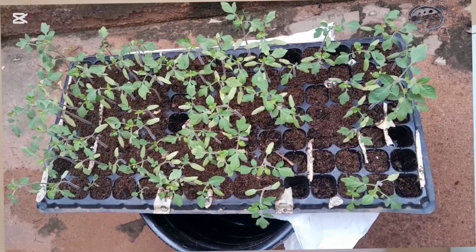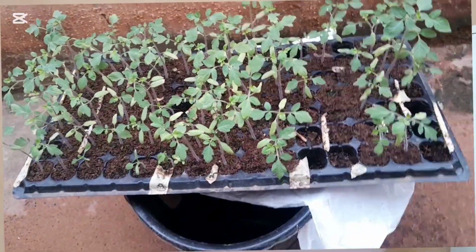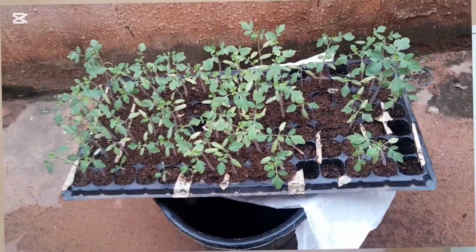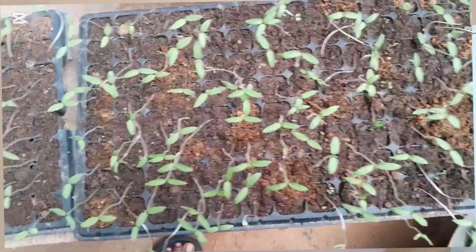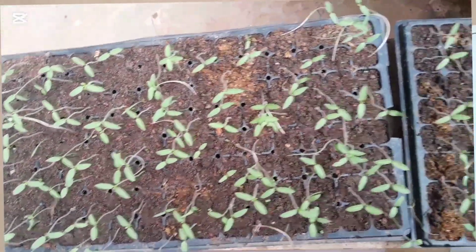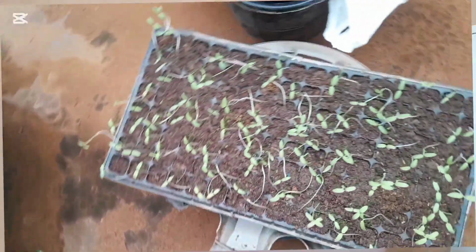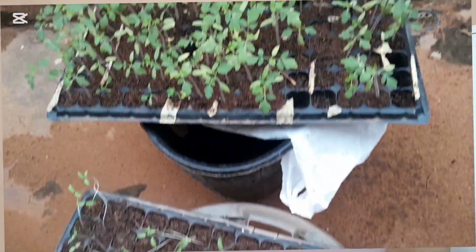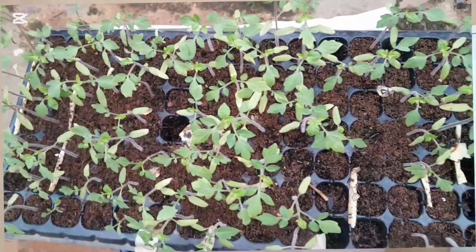So my first failure happened when I raised seedlings in situ, and guess what? About 80% of the seeds planted germinated, but out of the 80% that germinated, not up to 70% survived. They died. Why? I used the wrong mix, topsoil and a little poultry manure.